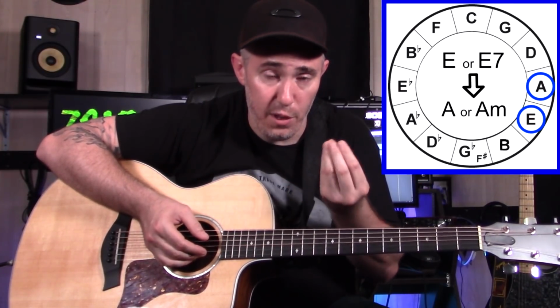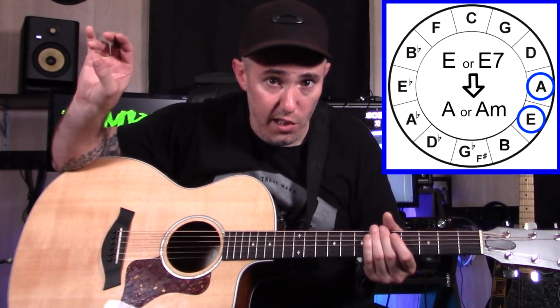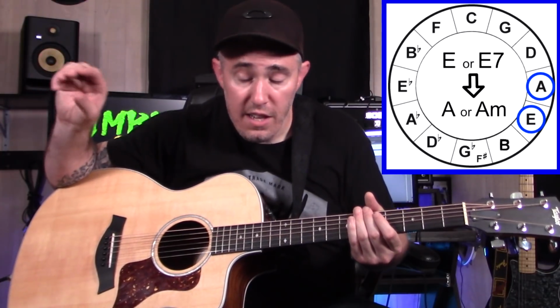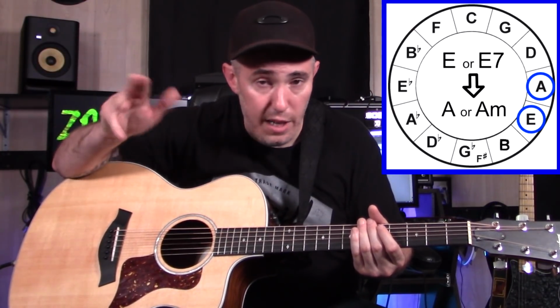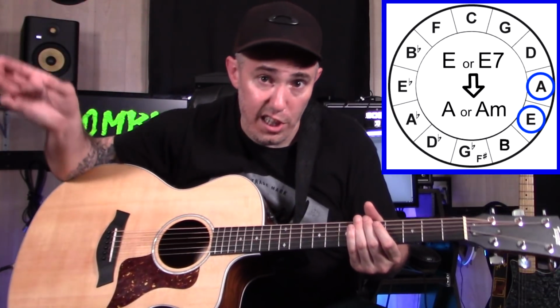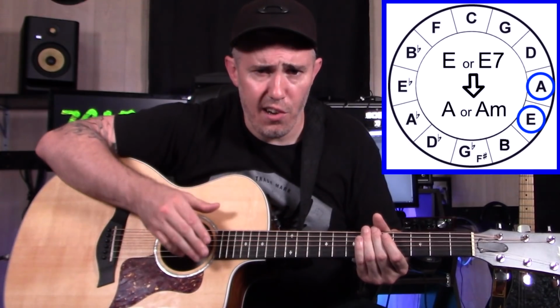You can verify this by looking at your circle of fifths. Find your A, that's where I'm trying to get to. So one in the clockwise direction is your E. So I'm going to throw an E chord or an E dominant 7 chord, either one, E major or E dominant 7, and that's going to lead me into my A major key a bit nicer. So let's hear how that sounds.